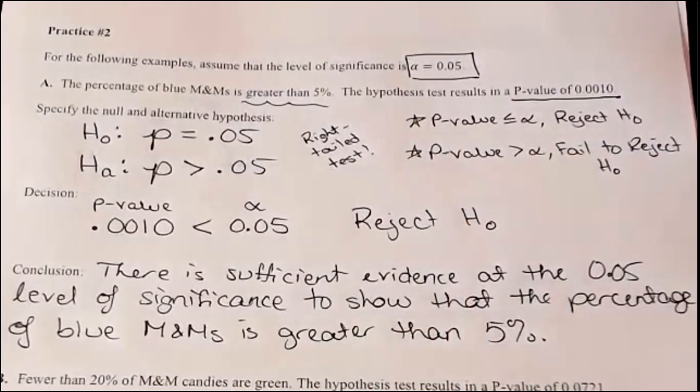Cool, done. We use the exact framework that we mentioned from the previous page, how we would write our conclusion based on the decision. So we reject the null, we say there is sufficient evidence at the 0.05 level of significance to show that the alternative hypothesis is true, that the percentage of blue M&Ms is greater than 5%.